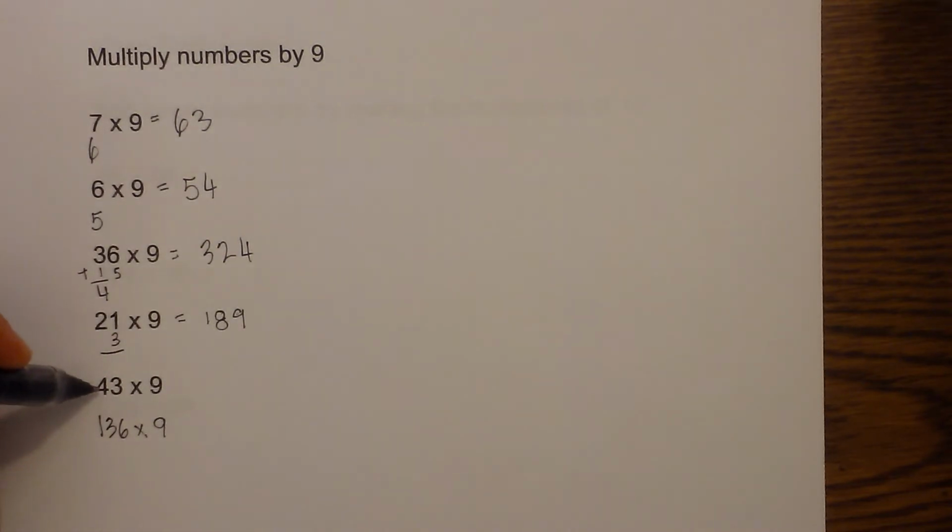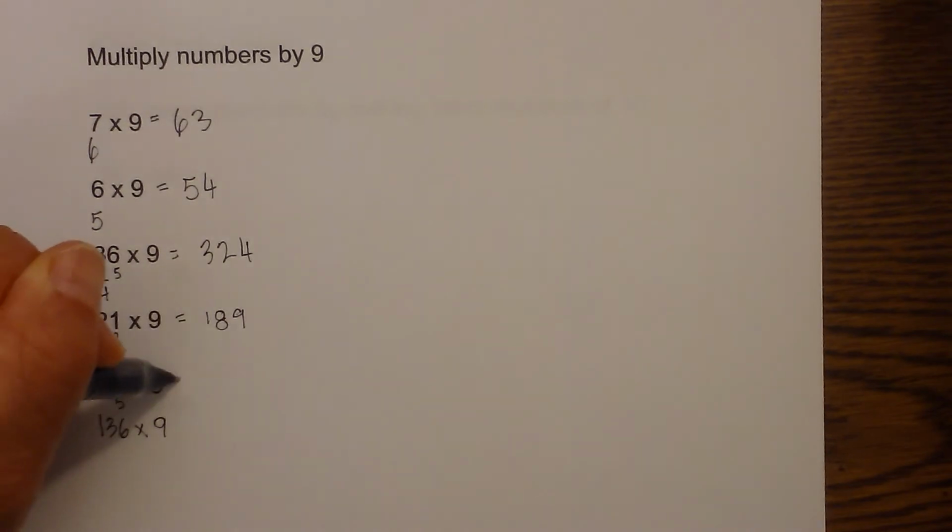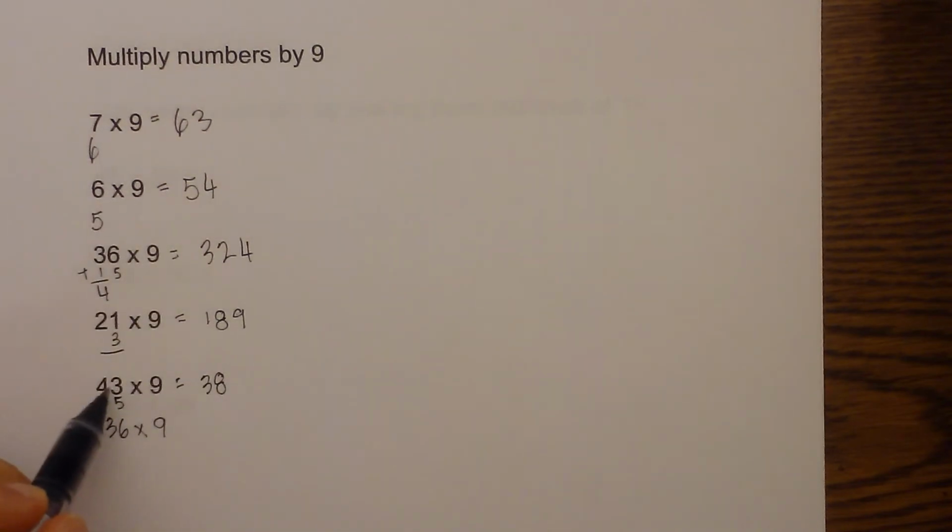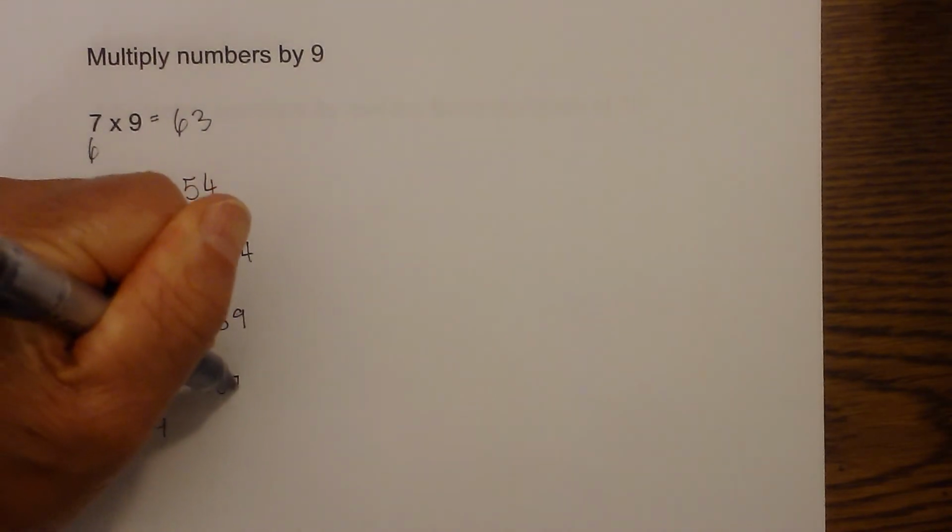I'll work one more. 43. You add, so that becomes 5. 43 minus 5 is equal to 38. And then 3. Remember, add, then subtract. 3 minus 1 is 2. 9 minus 2 is equal to 7.